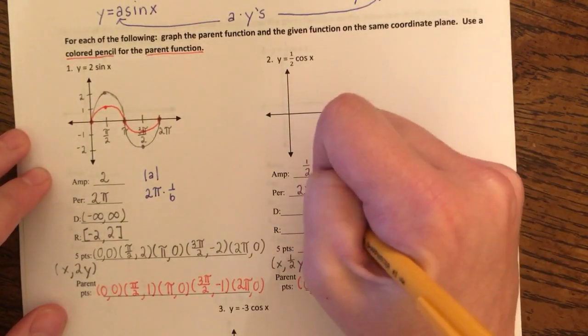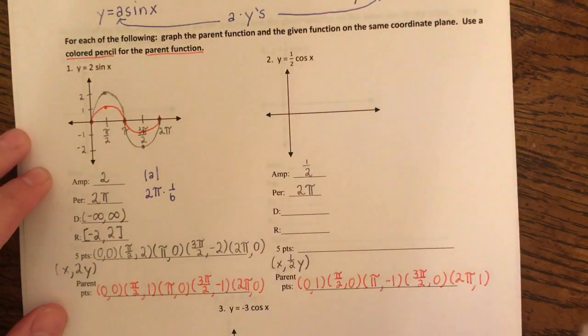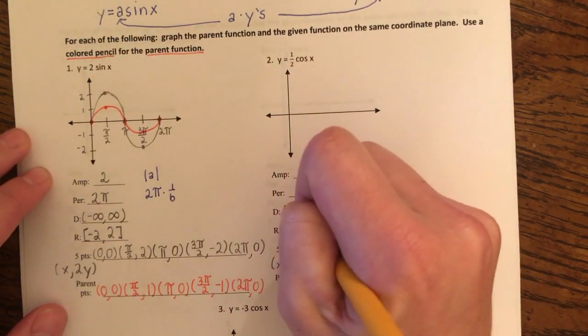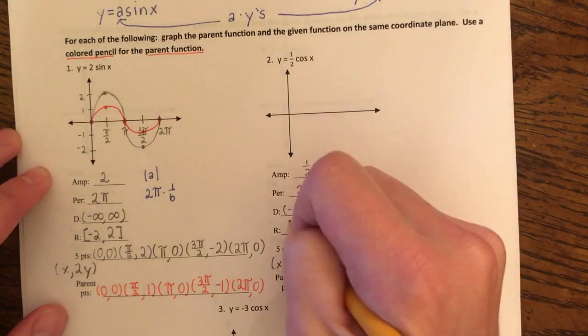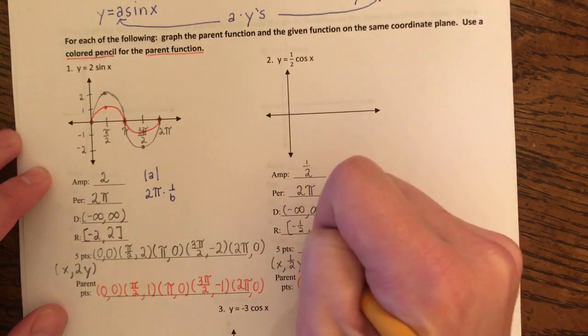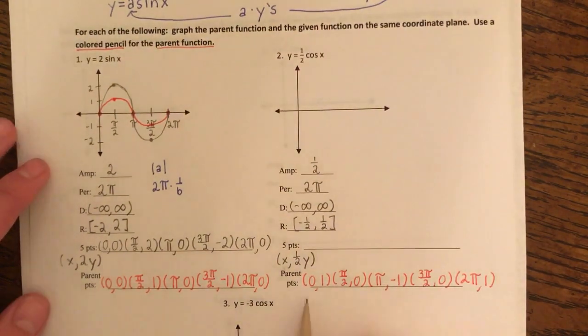Period is still 2 pi. My b value is still the same. B hasn't changed. My domain is still negative infinity, positive infinity. And of course my range now is going to go as low as negative a half and as high as positive a half. It's shrunk vertically. So let's look at the points.